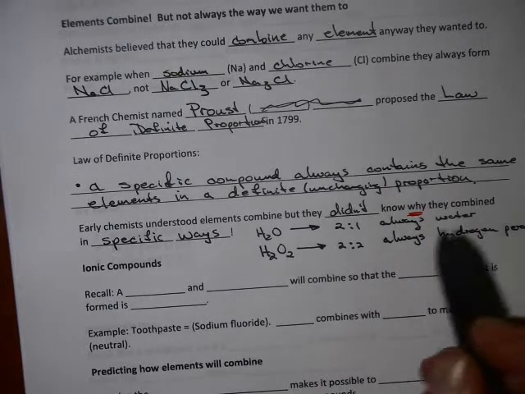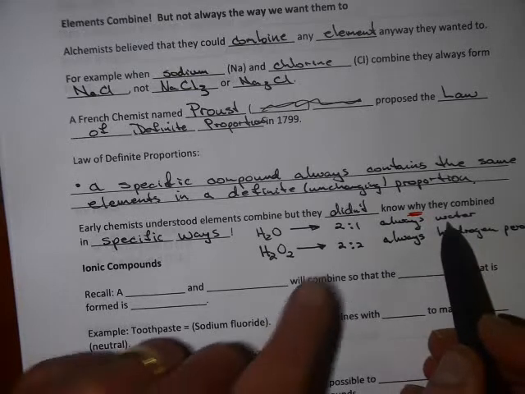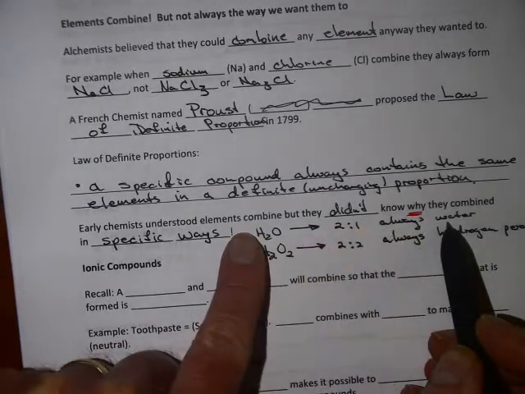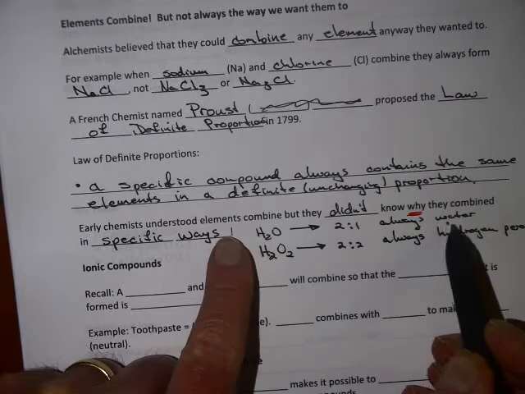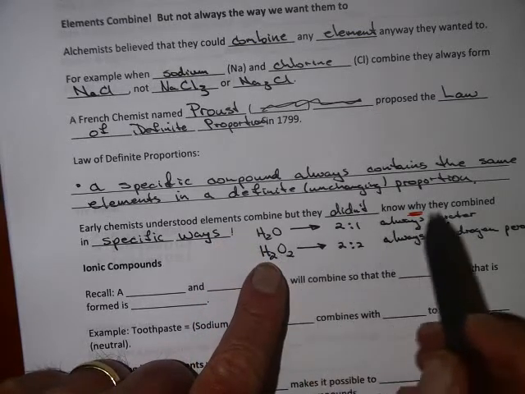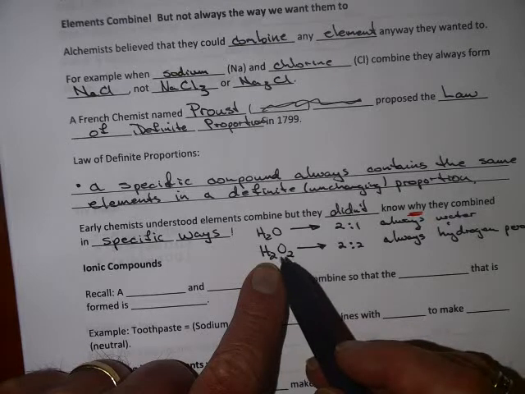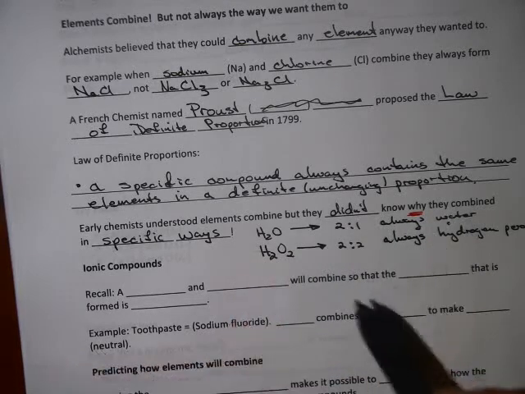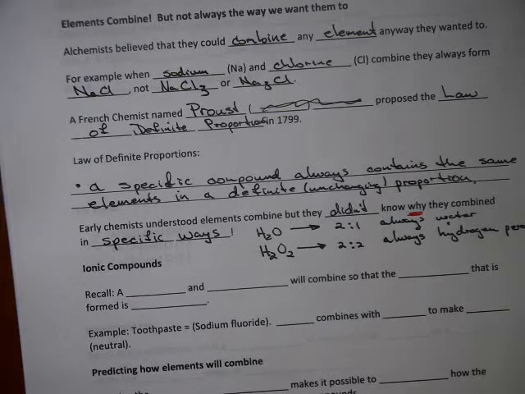So the law of definite proportions says if you're talking about water, it's always 2 to 1. But it's not saying that hydrogen and oxygen combining will always make water.